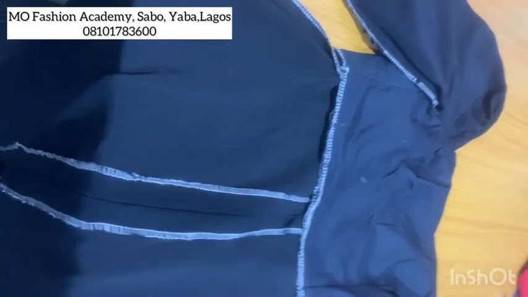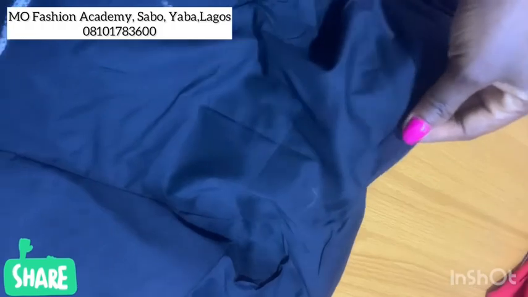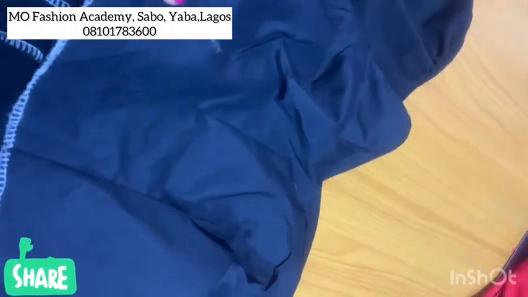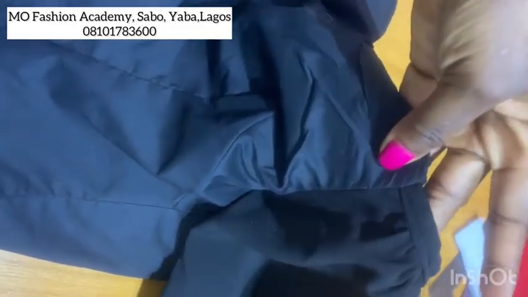You can see that the dart is 1 inch away from the bust point, and this is the center front of the dress. You can see the slit. This is the inner part of the dress. I told you it is not to cut and sew. You can actually flip the cloth inside out and it is looking neat.